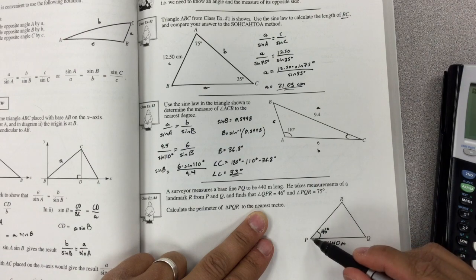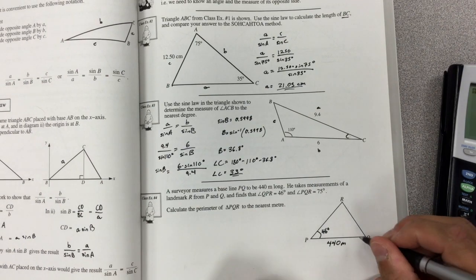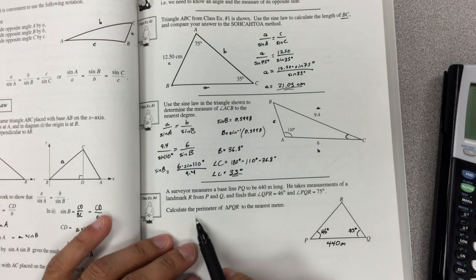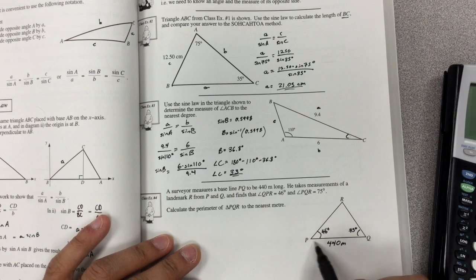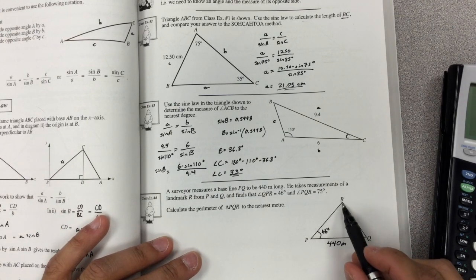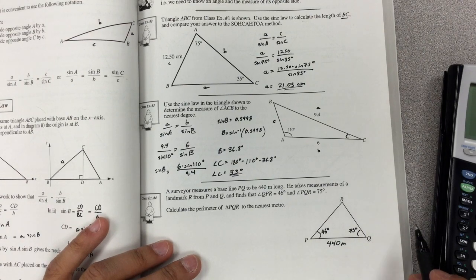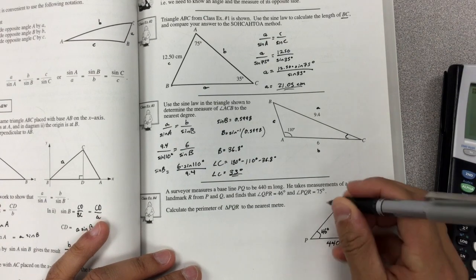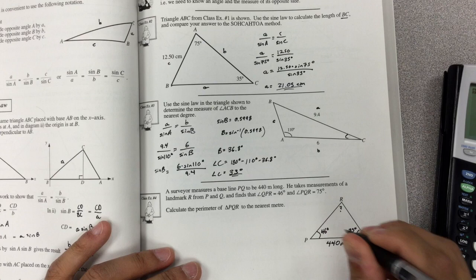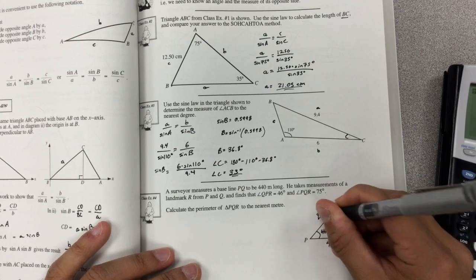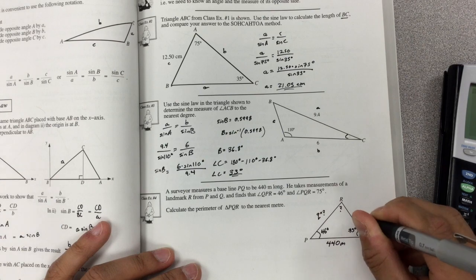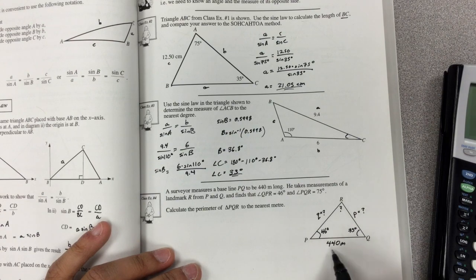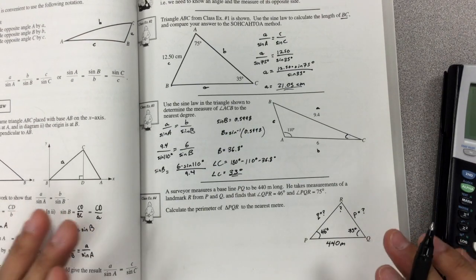And PQR is 75 degrees. Calculate the perimeter of PQR, so the distance around this triangle to the nearest meter. Now, one thing you're going to have to do is determine what this unknown angle is. And you're also going to have to find out what Q is, as well as what P is equal to. So P and Q, you have 440, and you can determine the rest.